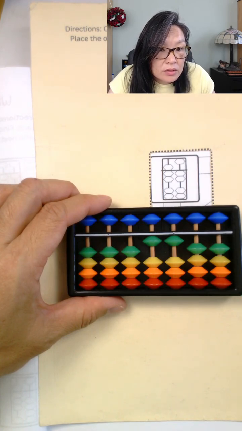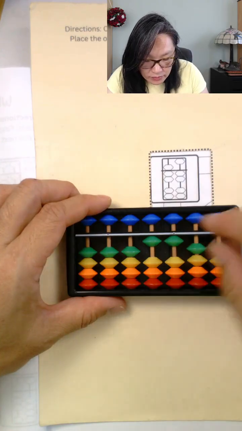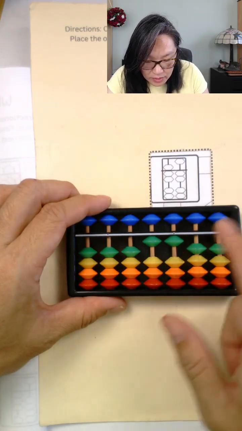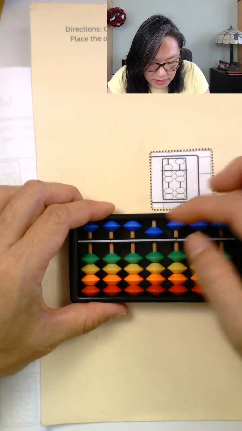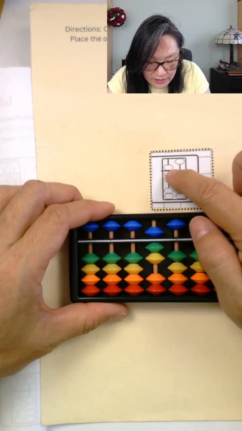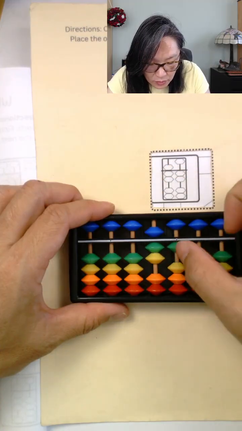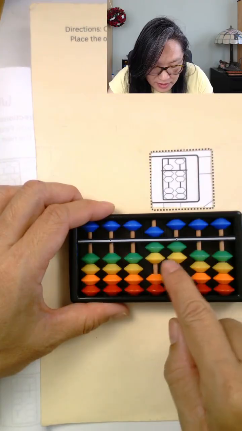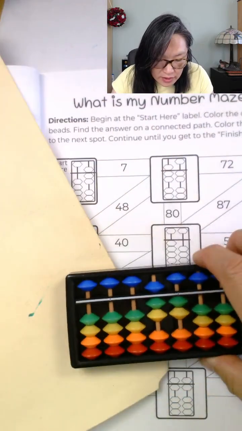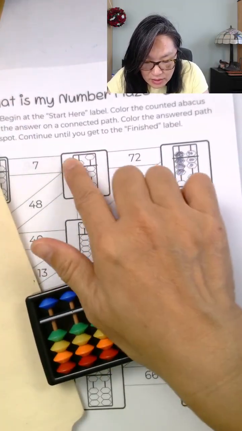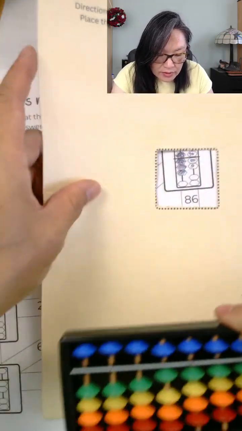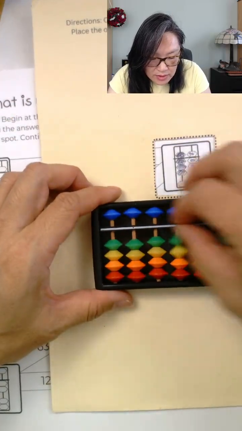Okay, so what are we doing? We're reading the Abacus. This is 11, 1 and 1. And then here, what does this mean? If I look at it, it has this number and then this number. 5, 6, 7, and then we have 2. 1, 2. So this number is 72. The answer is here, and all I got to do is follow the path, and it'll take me to this. So this is the next number.